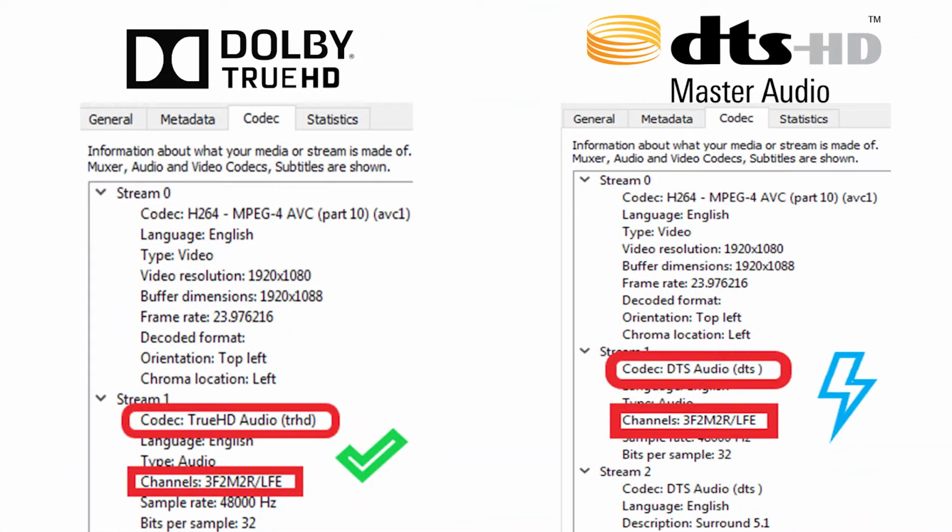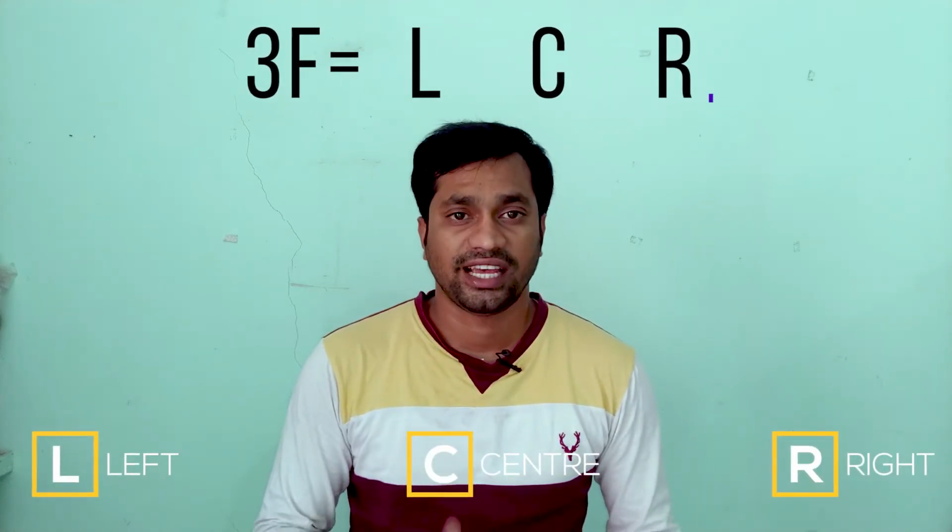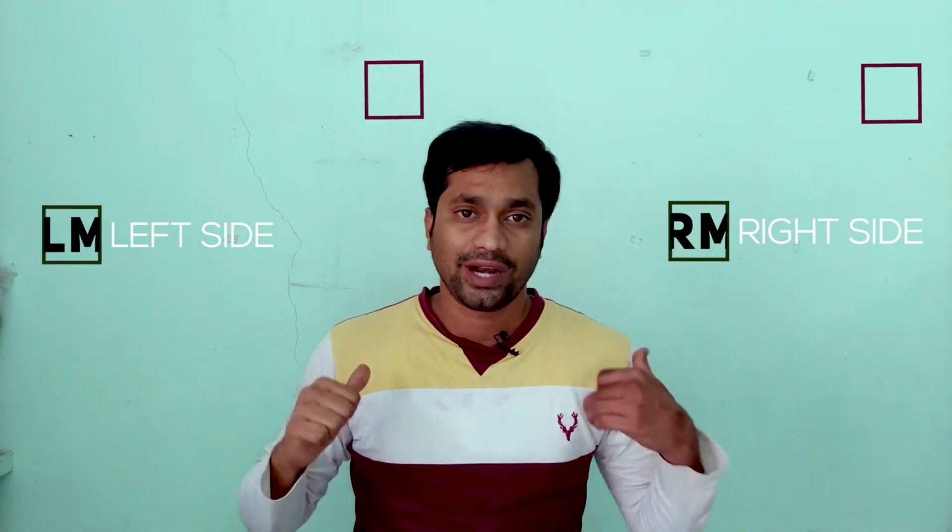In 7.1, it's 3F, 2M, 2R, LFE. As you know, 3F means 3 front speakers, LCR: left, center, right. And 2M, 2 medium speakers, and 2R, 2 rears: right rear, left rear. And the final one is my loving LFE.